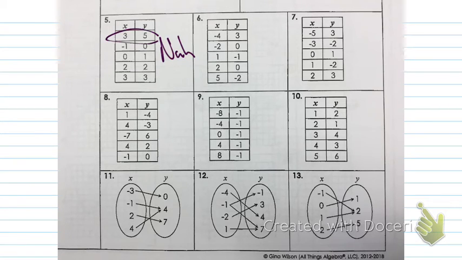Jack says nah. I agree. Input 3 has 2 outputs. Tyler, what about 6? I said yes because there's all different inputs. All different inputs. Cool. 7, Oliver. I said yes. Each input has a different output.